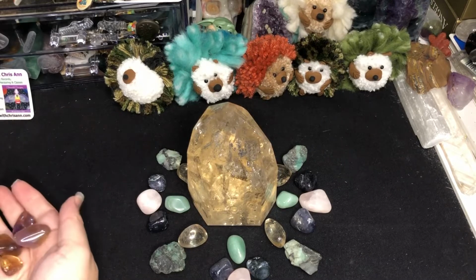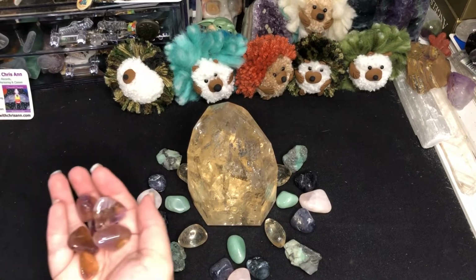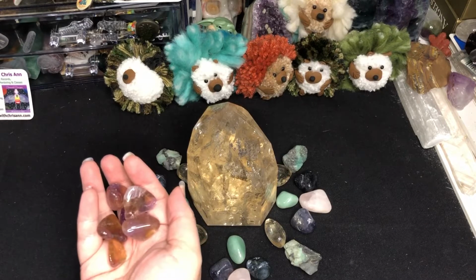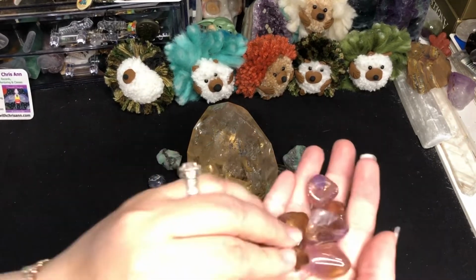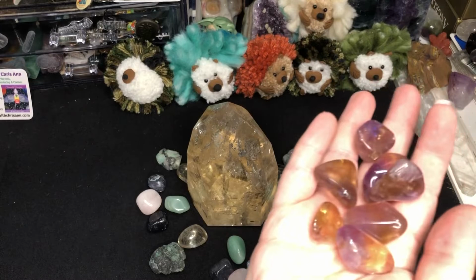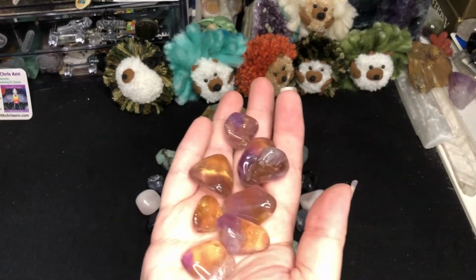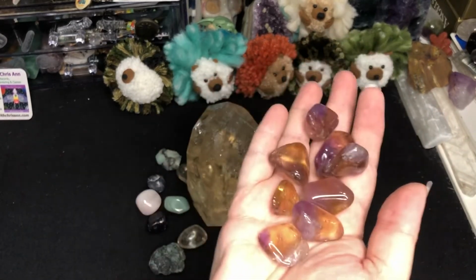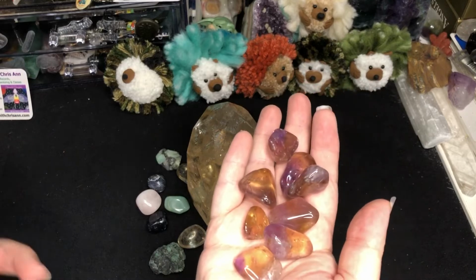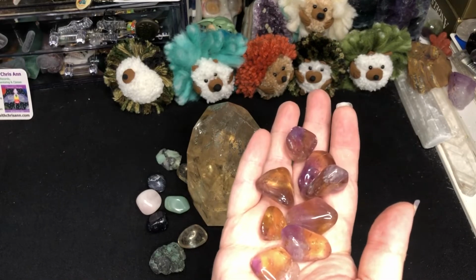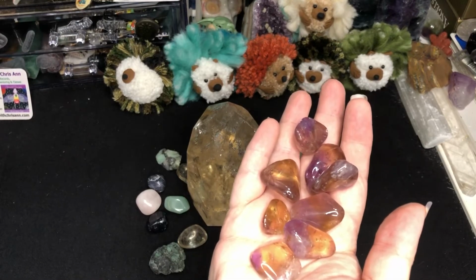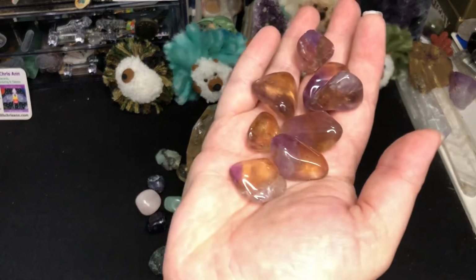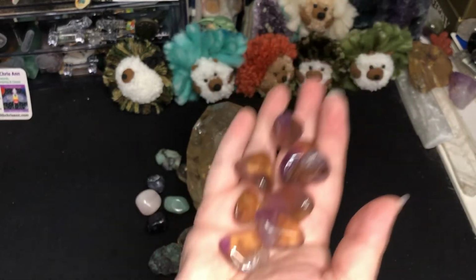The next stone that we're going to go to is an ametrine. Ametrine is a stone of abundance in all things in your life. Now, yes, it looks like these are slightly irradiated, but that's okay because it is doing what I want for abundance in all aspects of my life.